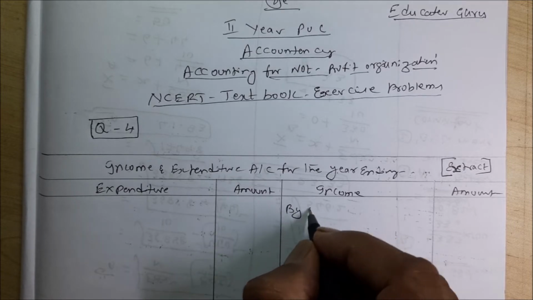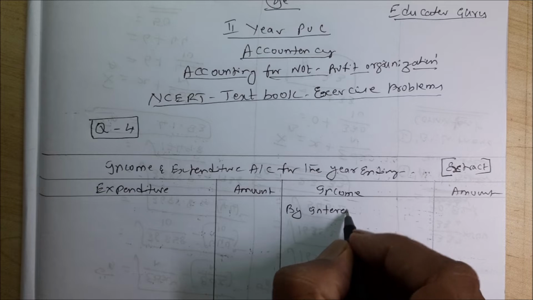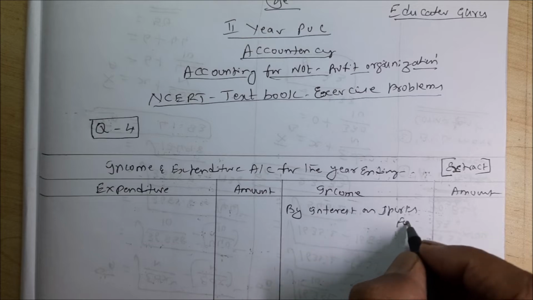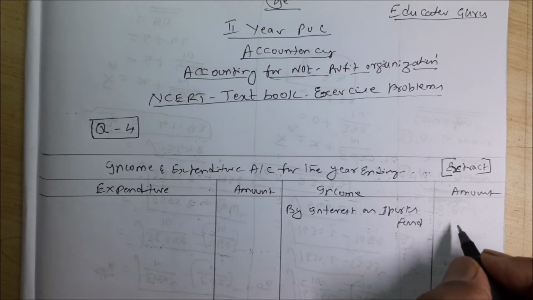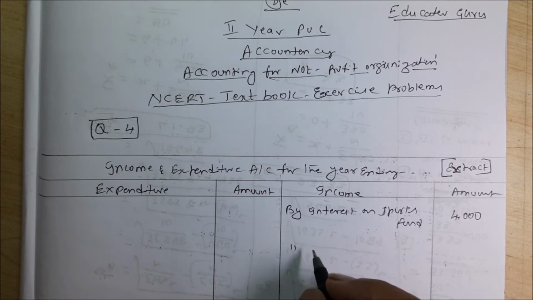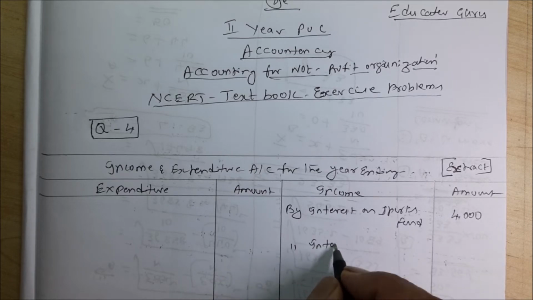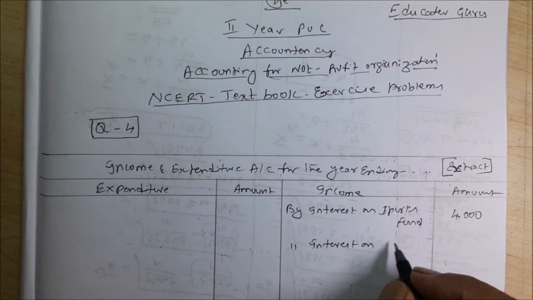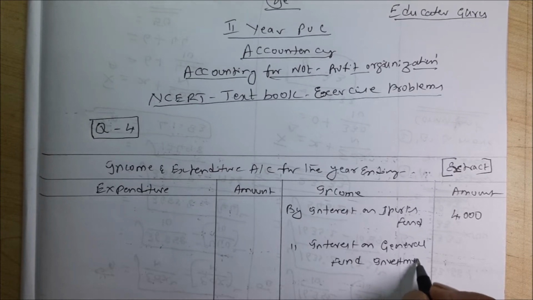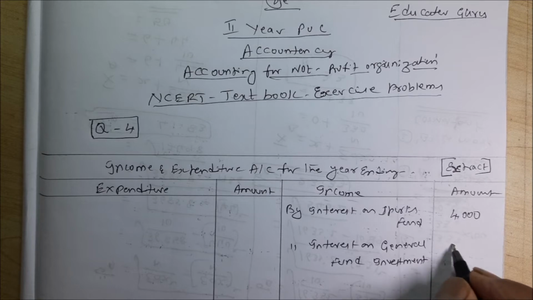By interest on sports fund 4,000, by interest on general fund investment 8,000.